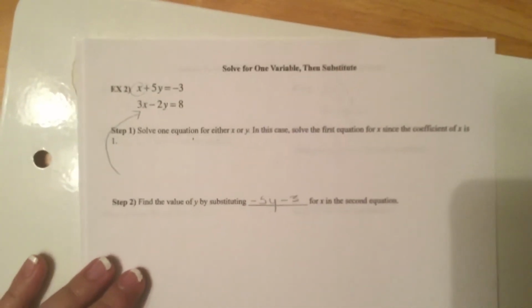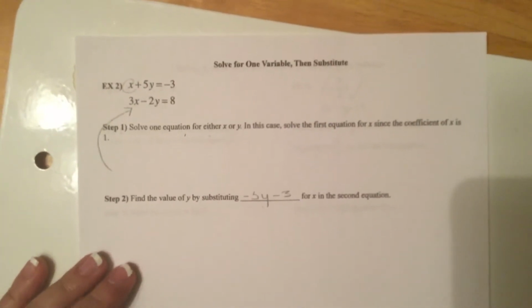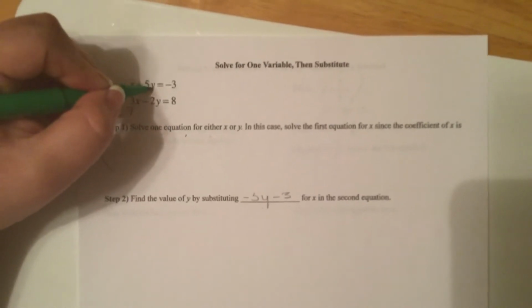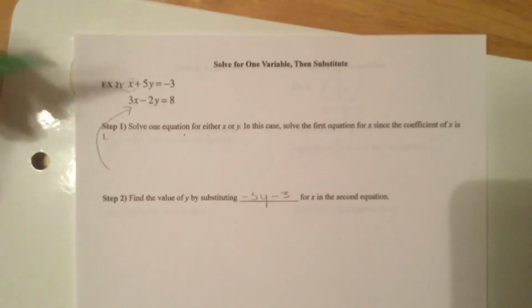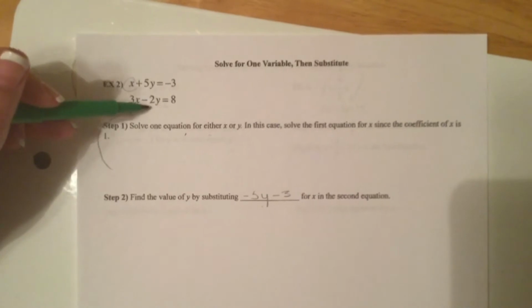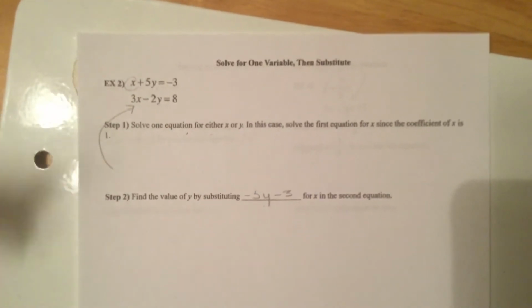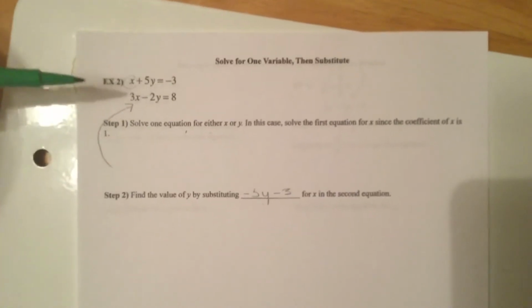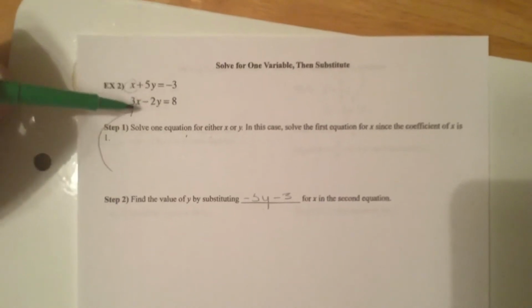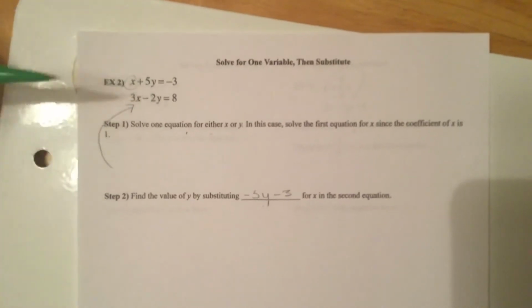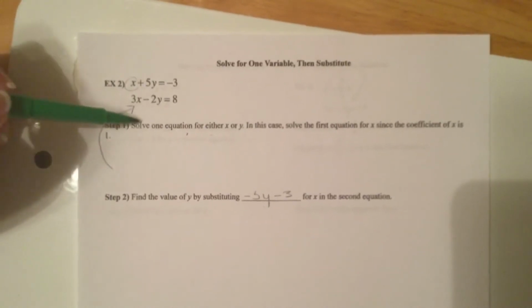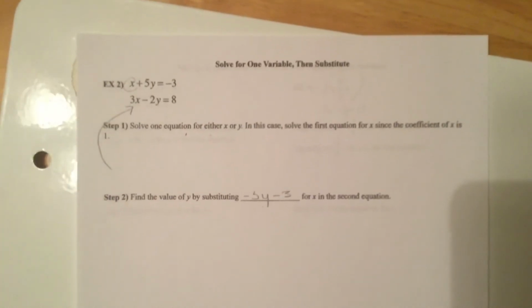Now, we're going to solve the system of equations x plus 5y equals negative 3 and 3x minus 2y equals 8. This one's a little bit more difficult because we don't have x equals or y equals. Both the x and the y are within the meat of the equation itself.